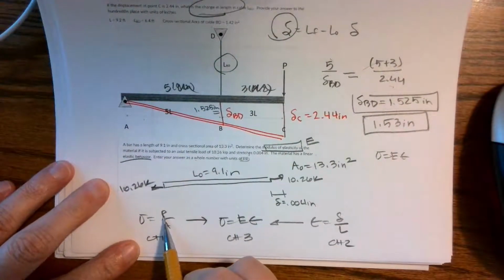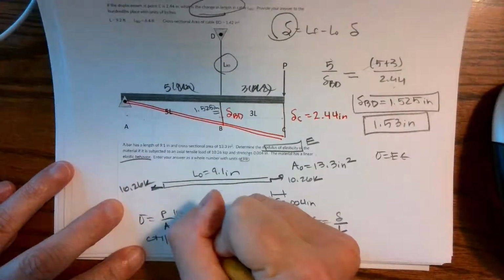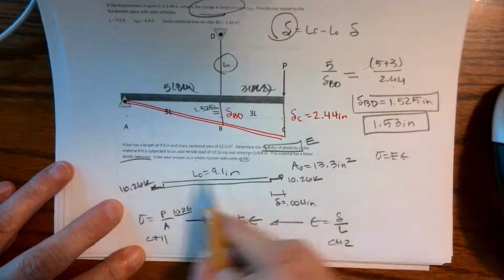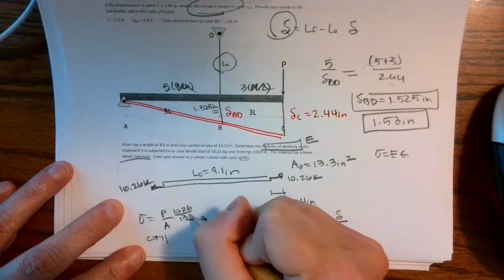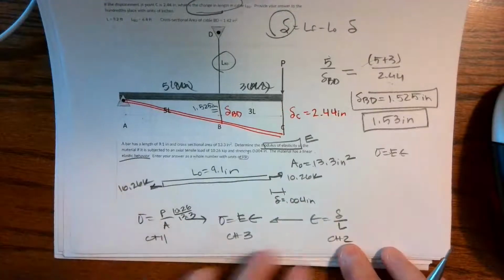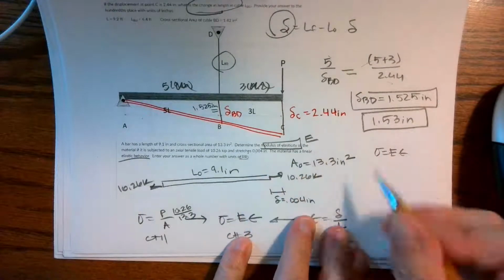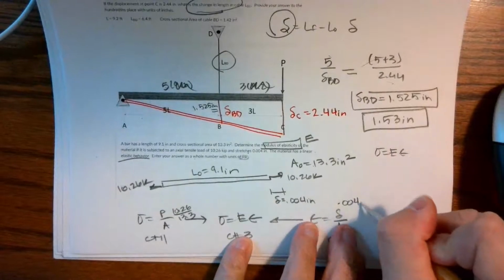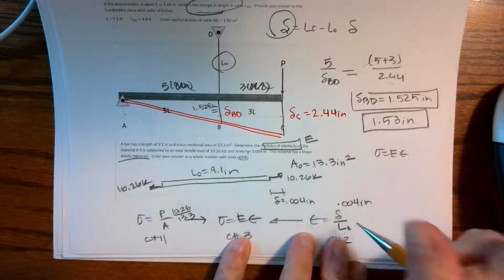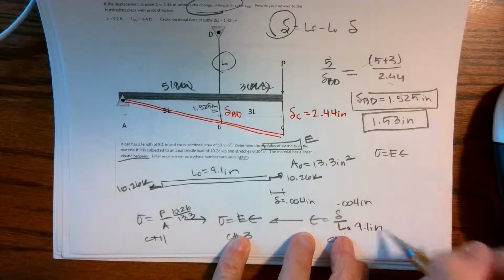P, I have a load of 10.26 kips divided by an area of 13.3. Delta, I have a change in length of 0.004 inches. I had an initial length of 9.1 inches.